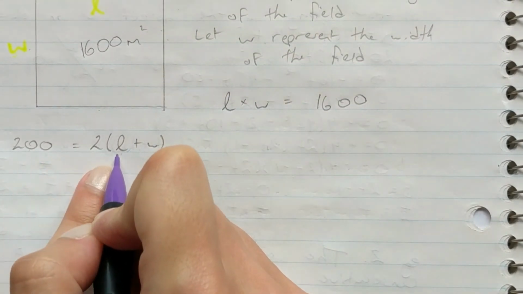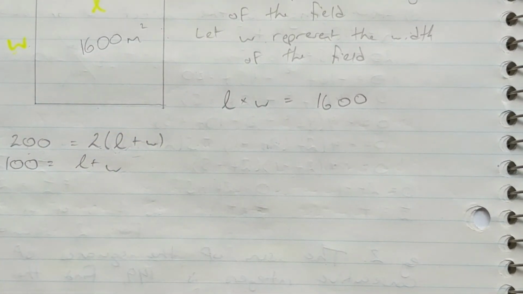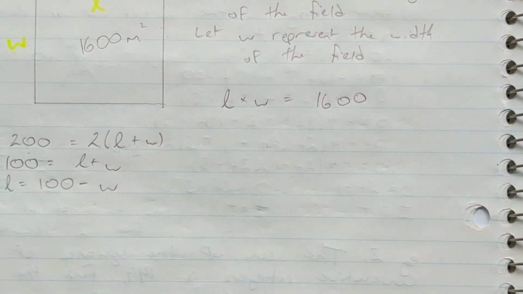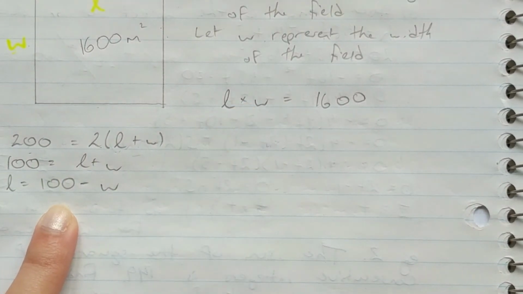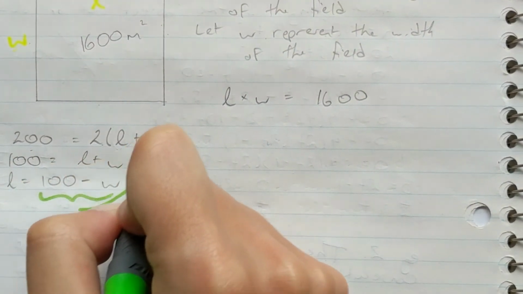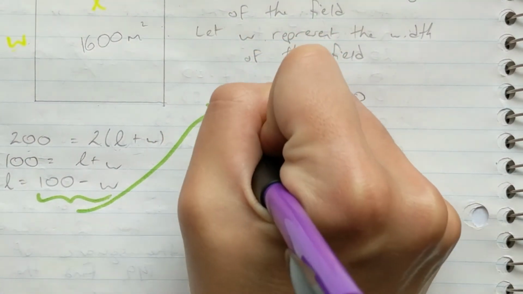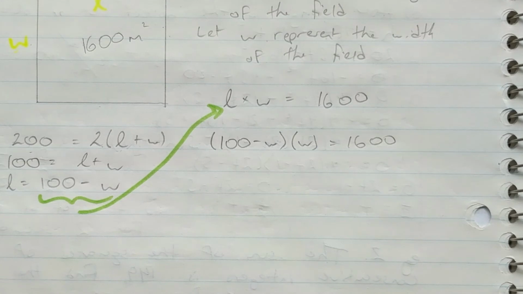I'm going to try to isolate one of my two, either length or width here. I'm going to divide both sides by 2, giving me 100 is equal to L plus W. And let's isolate for L. So L is equal to 100 minus W. Knowing this information, I can substitute this into my area equation. I'm going to substitute 100 minus W in for L. That's going to give me 100 minus W times W is equal to 1600.